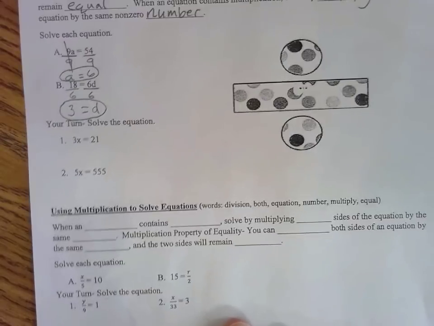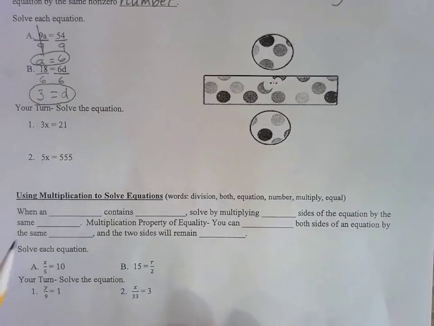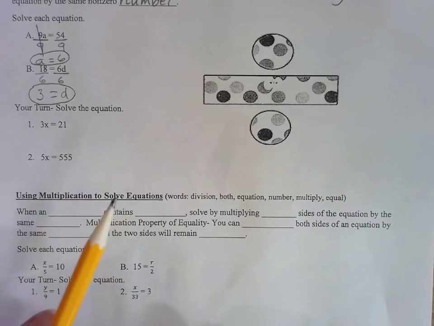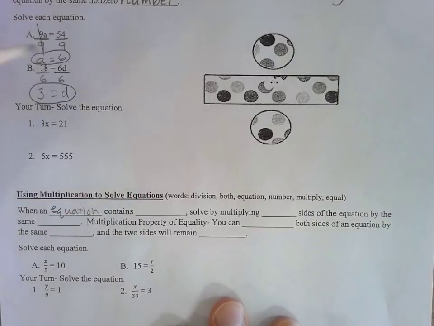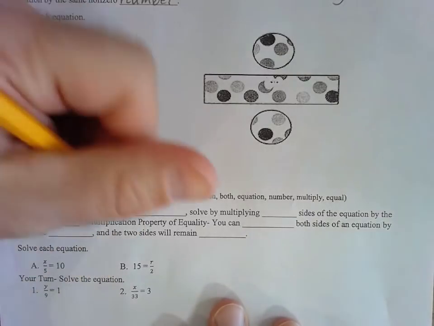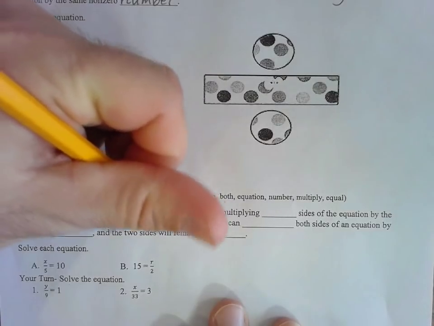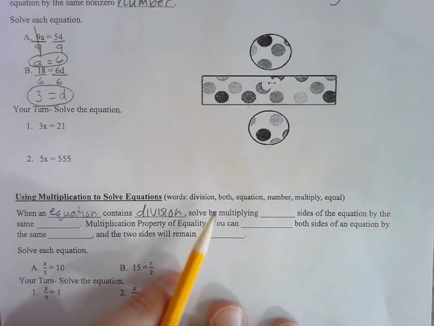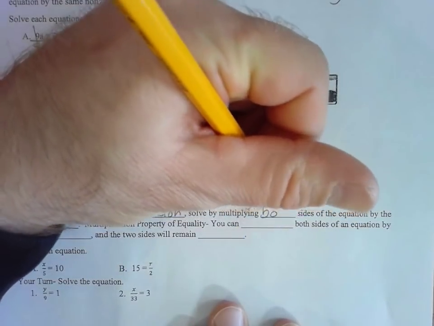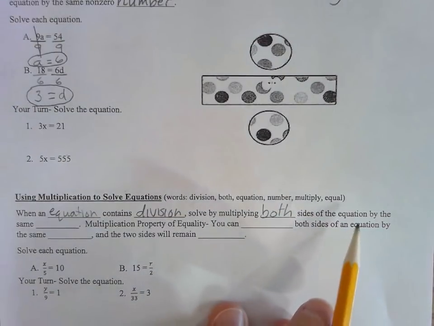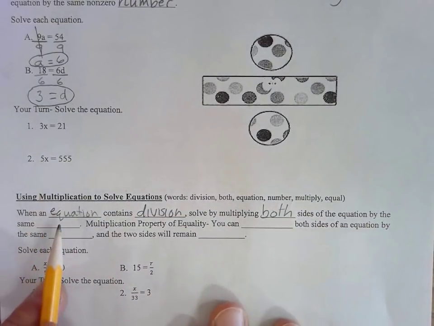Now, we're going to go on here to using multiplication to solve equations. So when an equation contains division, solve by multiplying both sides of the equation by the same number. The multiplication property of equality.